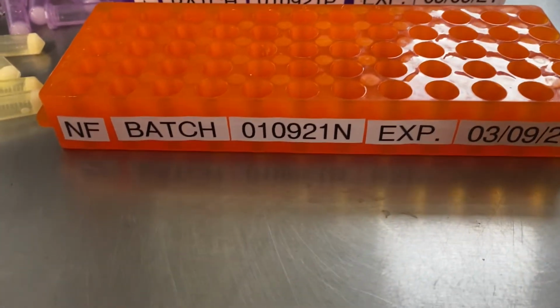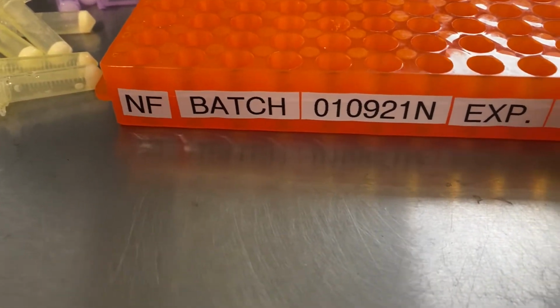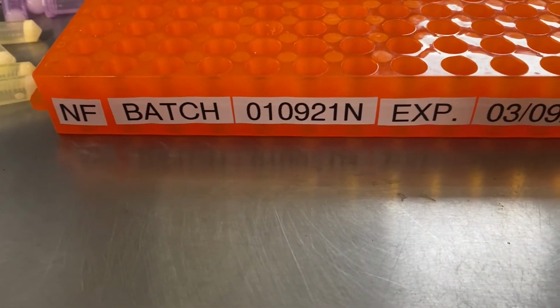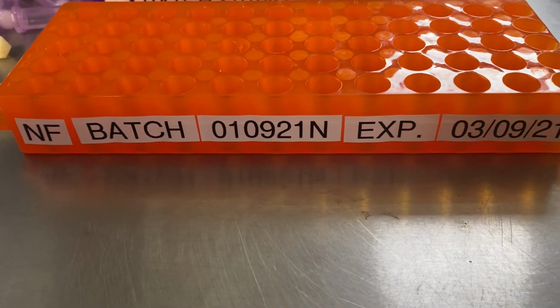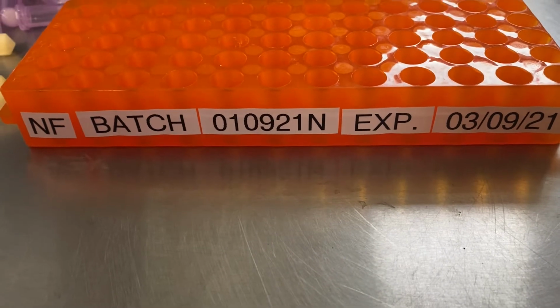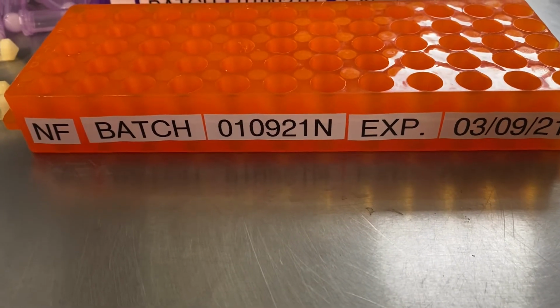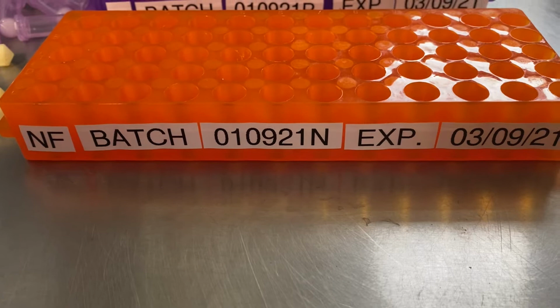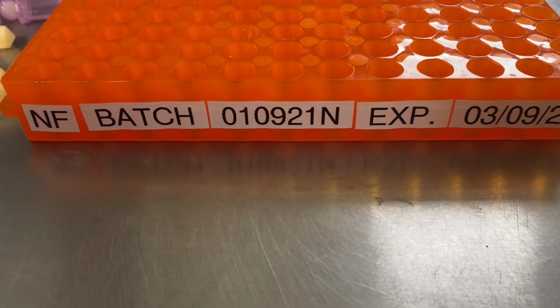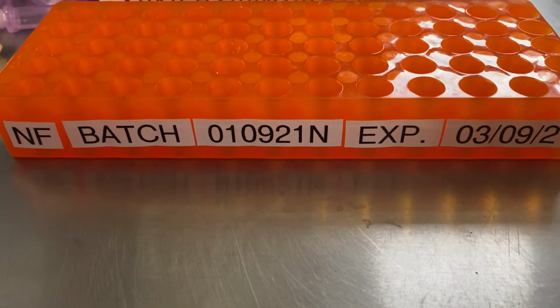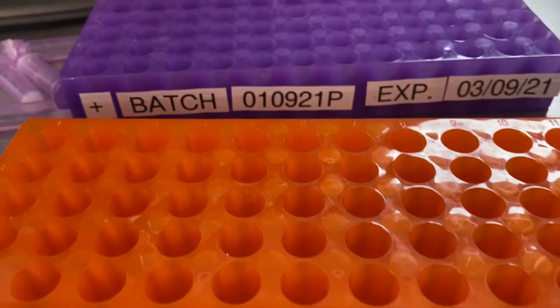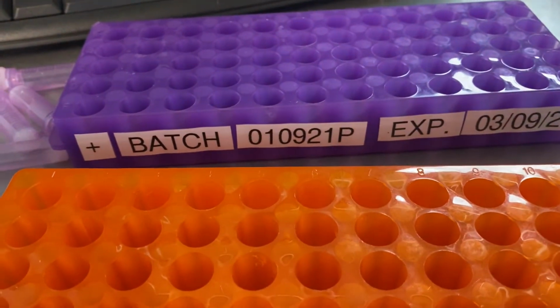You can see that on the not found batch, that's the NF, we have 1921N. That is today's date. It's January 9th, 2021, and N is for not found. You can see that because we're making it on the same day, that's how we create our batch number.